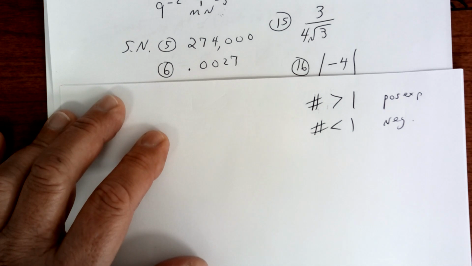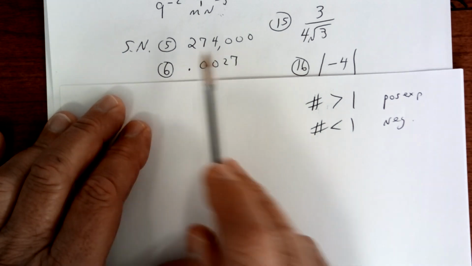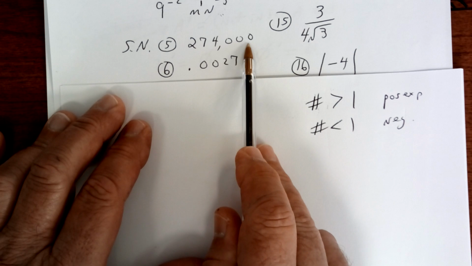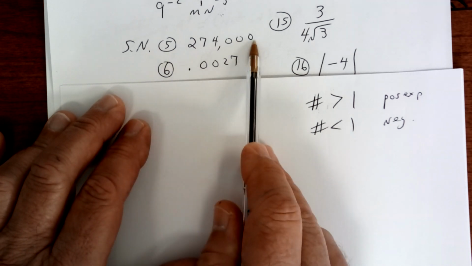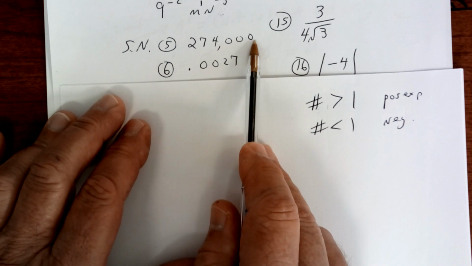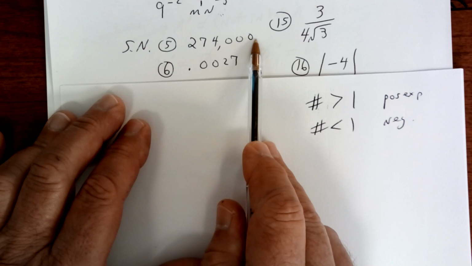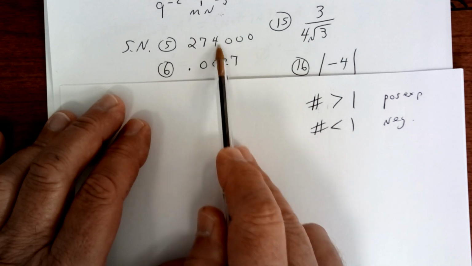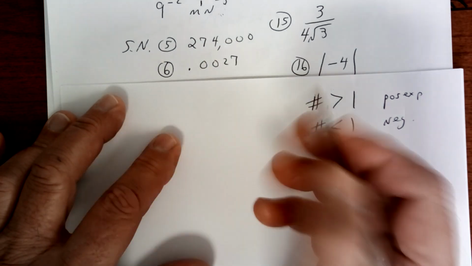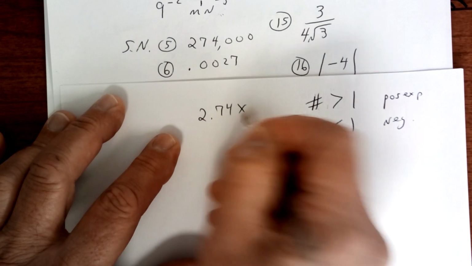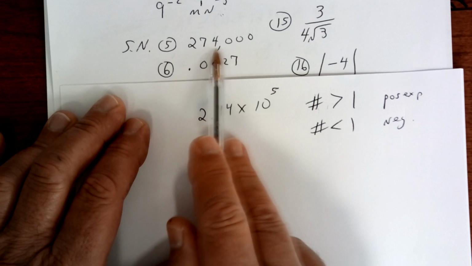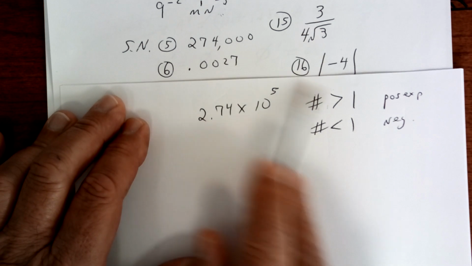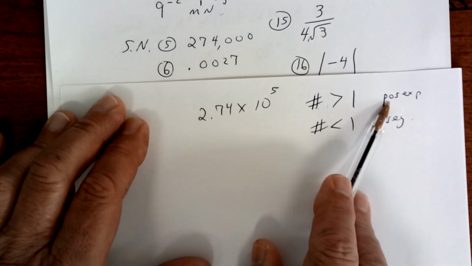Some kids are like, well, Mr. Toops, there's no decimal here. Oh, yeah, it's right here. No, if you don't see it, it's in the back. And here it is. I don't want it there. I want it here. So I got to move it. 1, 2, 3, 4, 5. 2.74 times 10 to the positive 5th power, because that number is bigger than 1. Positive. Any questions on that?